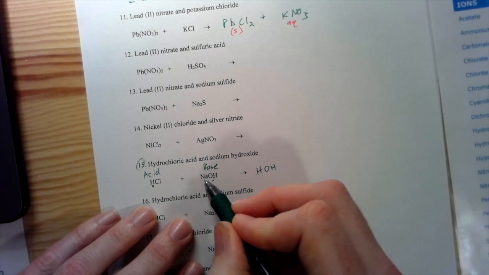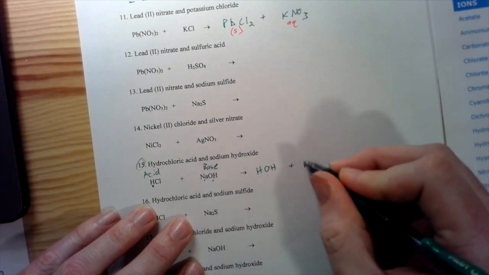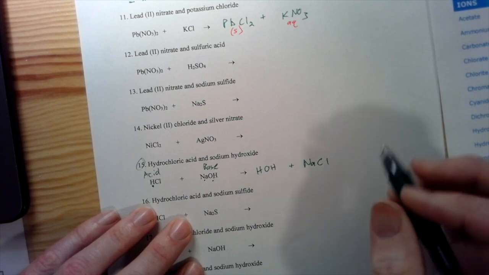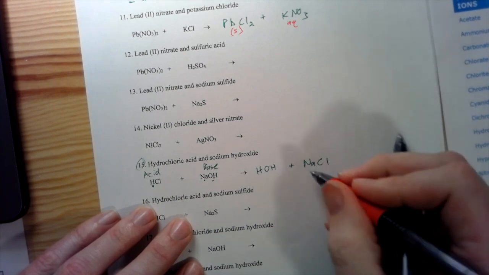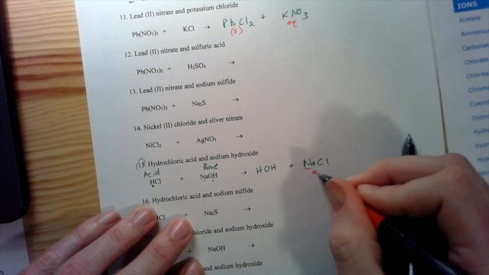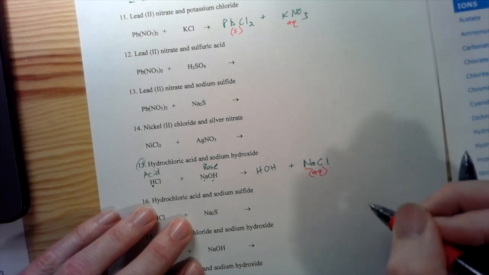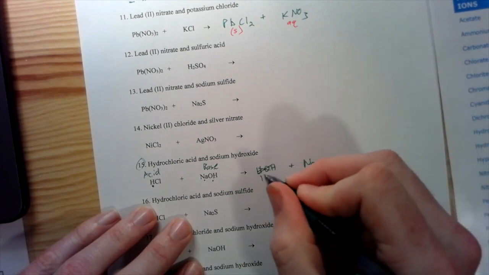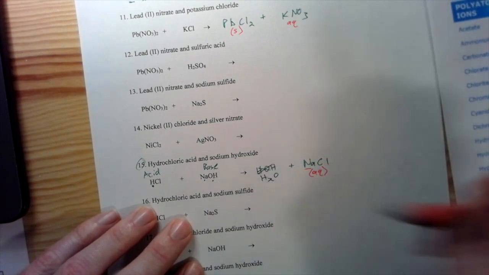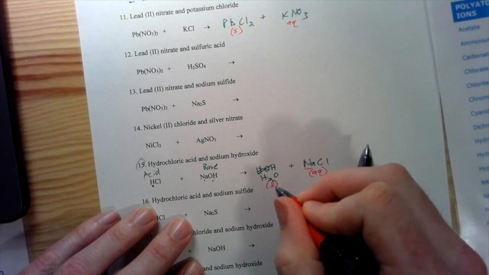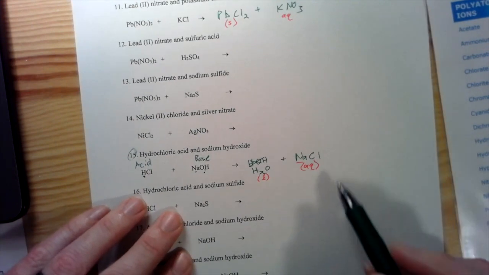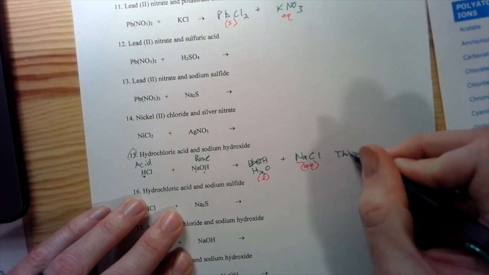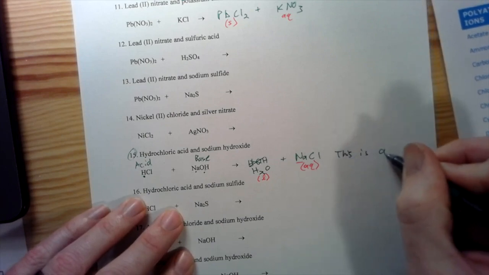So let's go ahead and write it out like we would. Let's take our first term and our last term, which is going to be HOH. And then let's take the inside terms. Let's make sure we name the metal first. So NaCl. Okay. Now, NaCl, this is a group 1 salt, so this is going to be aqueous. And then we have HOH. Well, that's actually H2O, right? And H2O is not aqueous, it's a liquid.